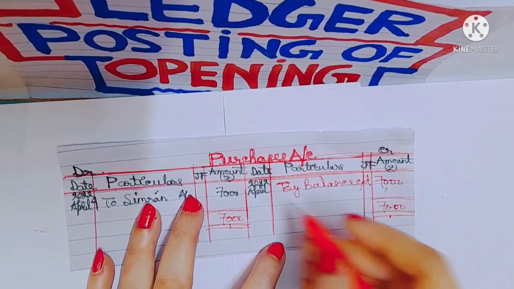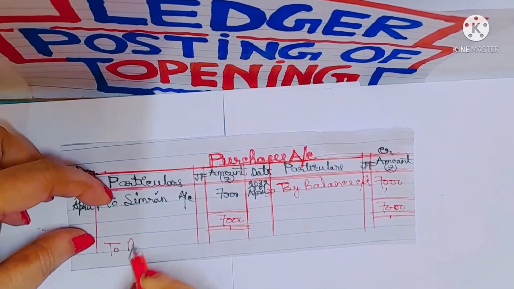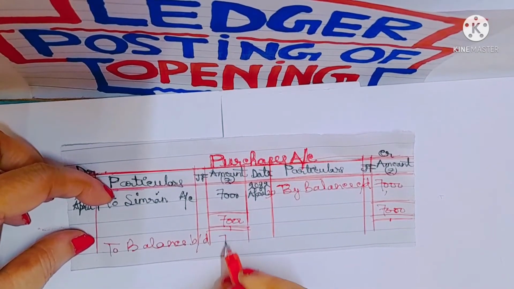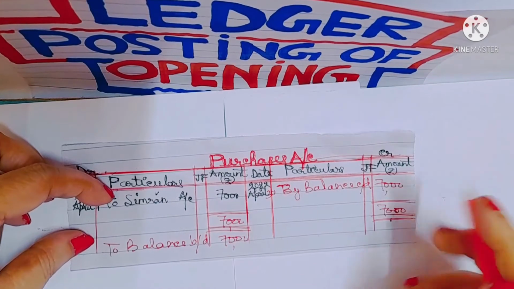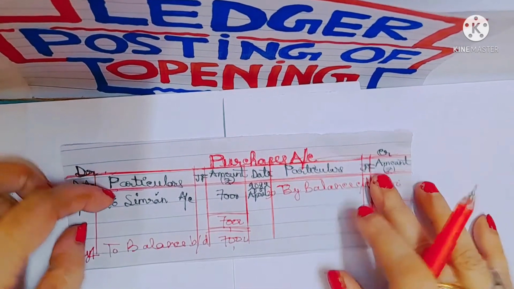Last day in the month of April. So this to balance CD will appear on the debit side. To balance BD 7,000. This amount. Date will be the next day, 1st May. So let's close the next account.